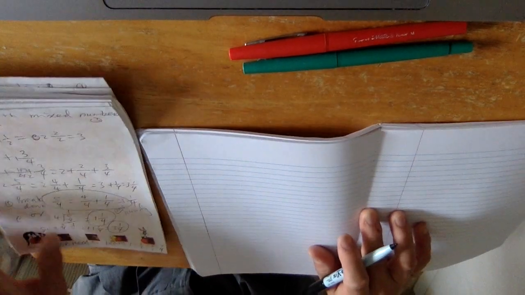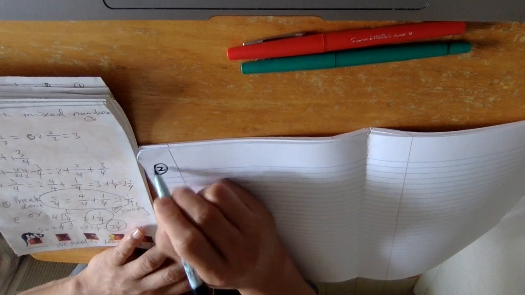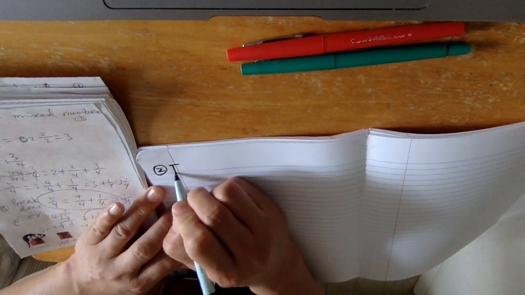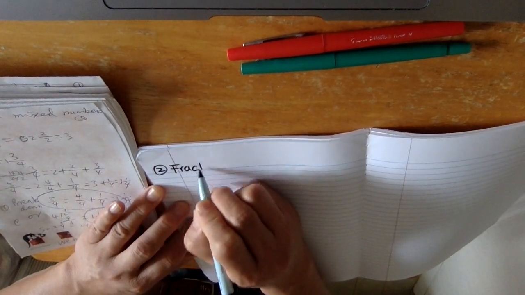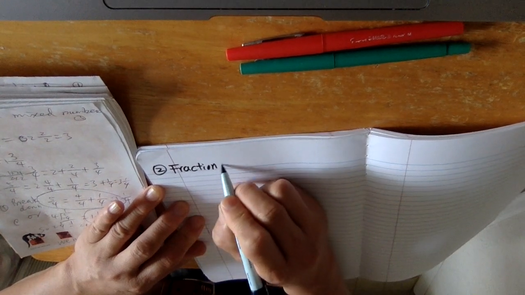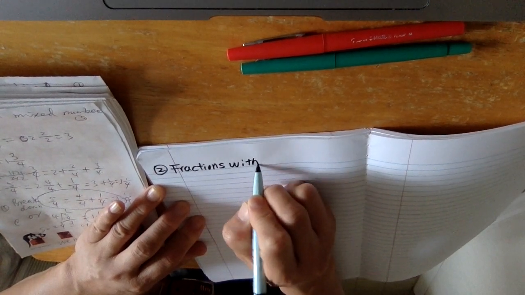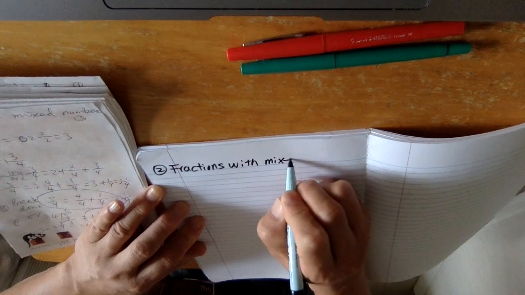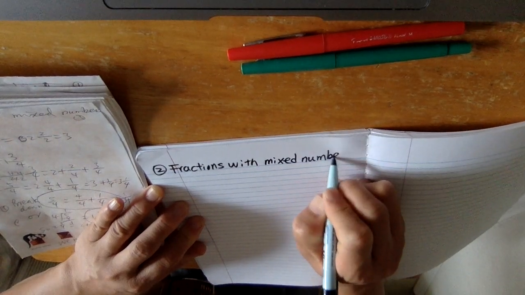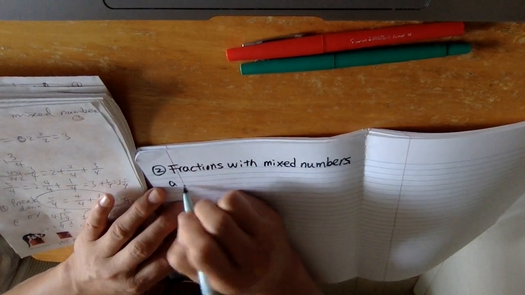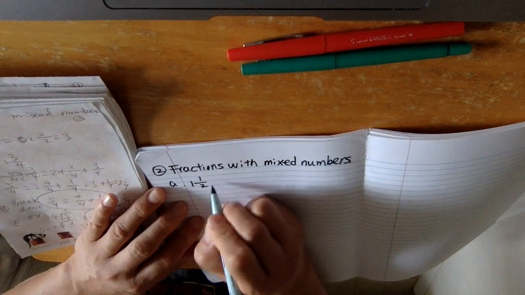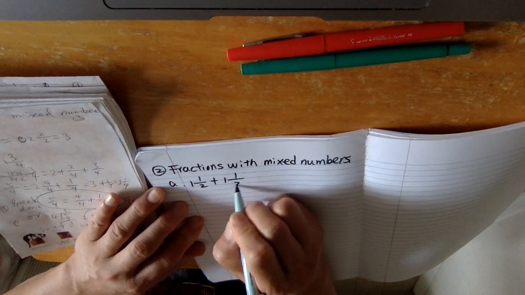Now we're going to learn adding fractions with mixed numbers. For example, we have 1 1/5 plus 1 1/5.